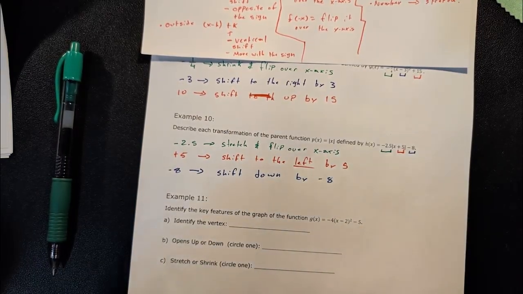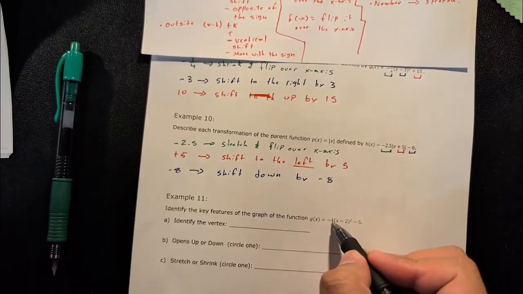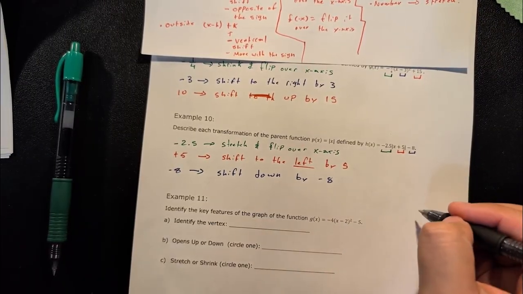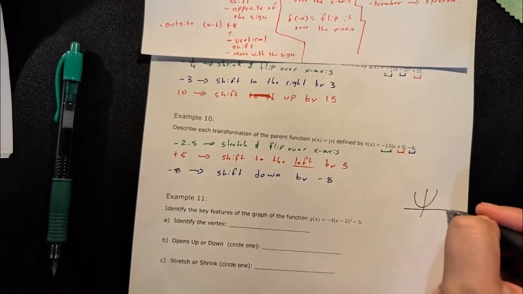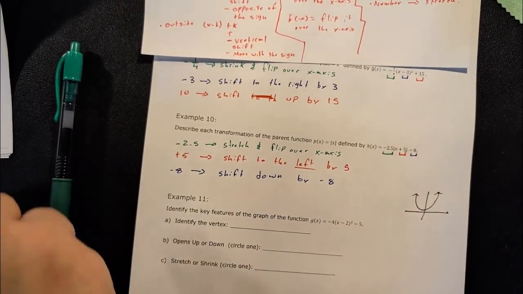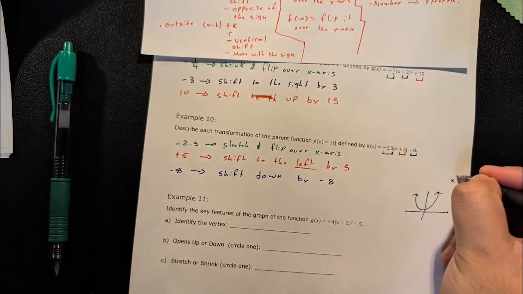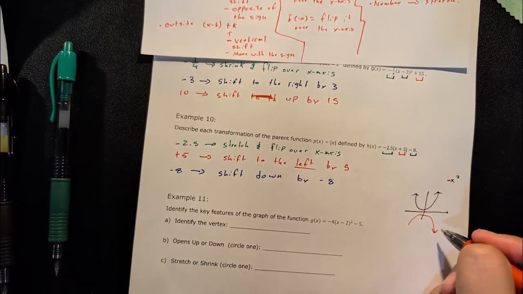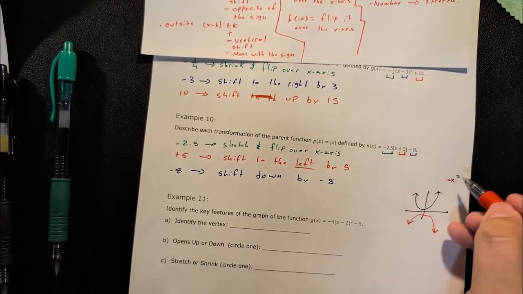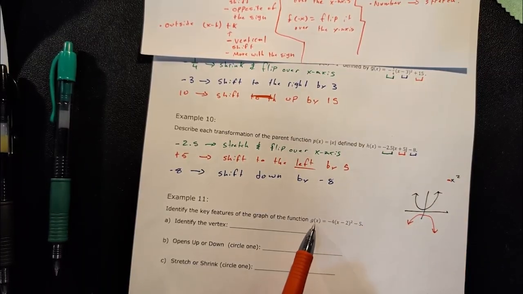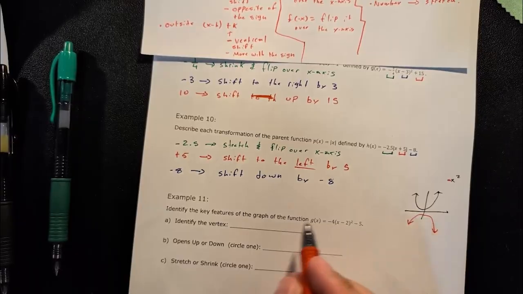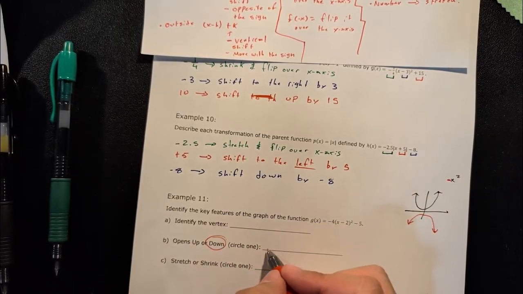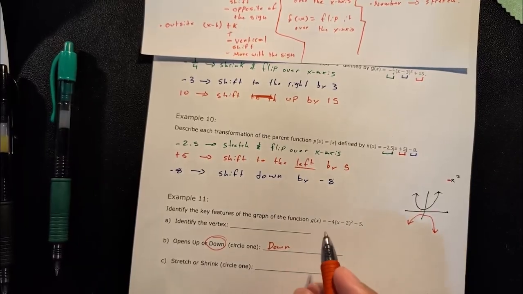Okay, so for this one, we have a negative 4 in front. A parabola always looks something like this, right? It's pointing up, like x squared, unless we have a negative in front. If there's a negative in front, it's going to face down. That's the only way it's going to face down. Is there a negative in front of our g of x? Yes, there's a negative 4. So we know it's going to be facing down.